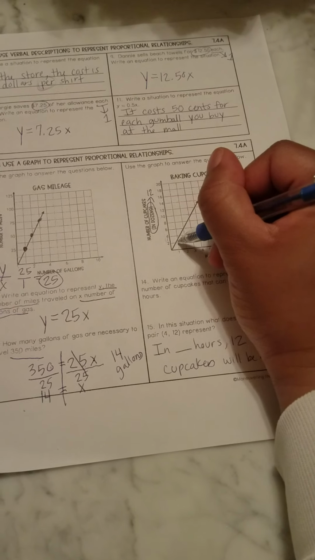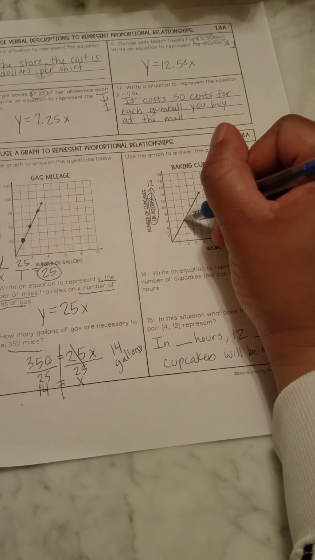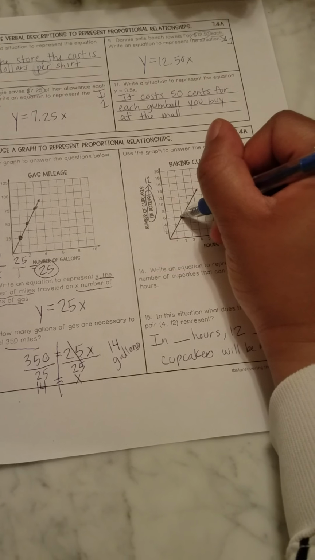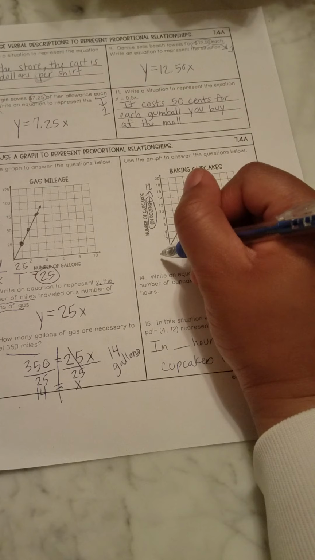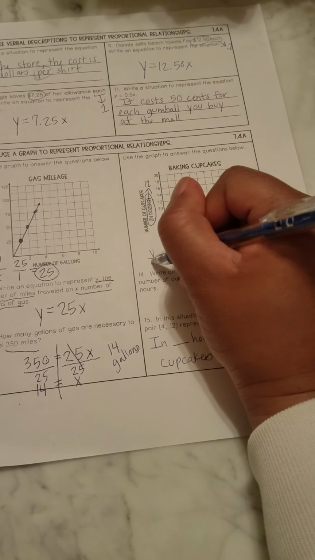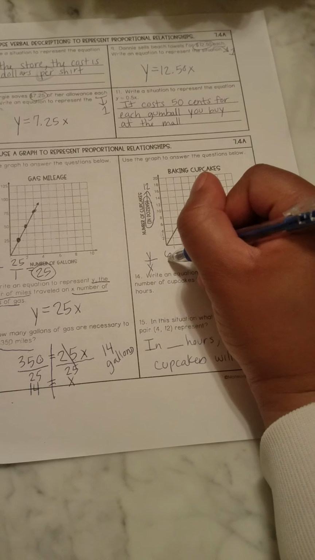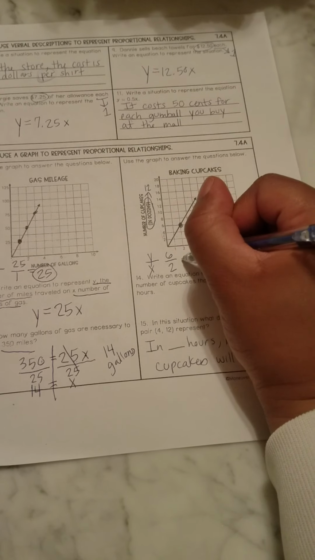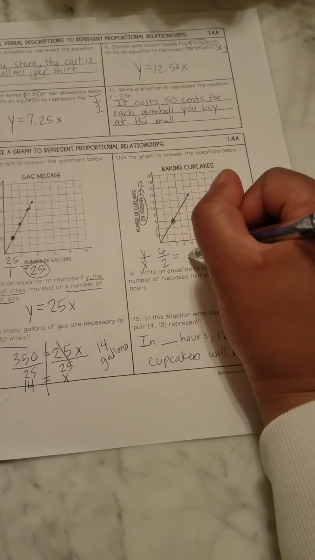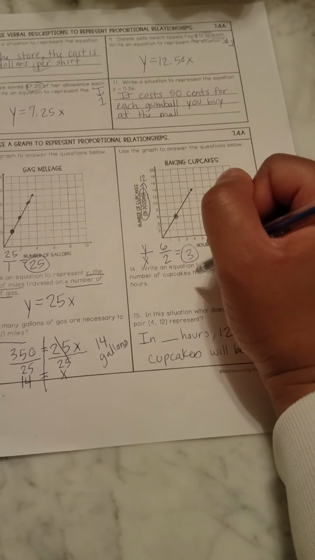I can't do what it is for x equals 1, but I can do x equals 2. So it's going to be y divided by x. My y is 6 and my x is 2 for this point. So divide that. 6 divided by 2 is 3. So my constant of proportionality is 3.